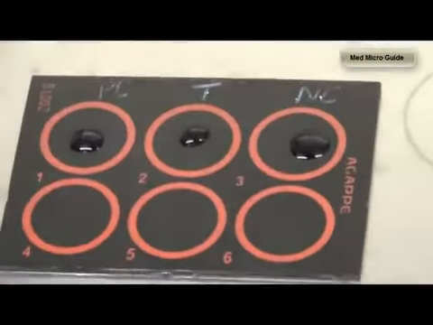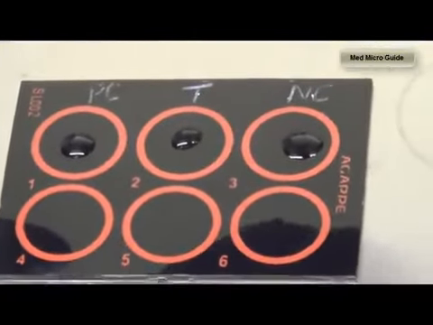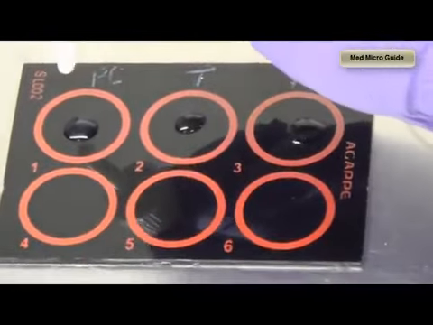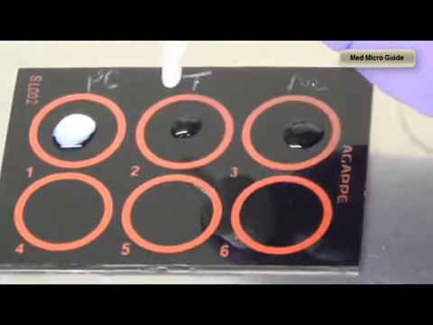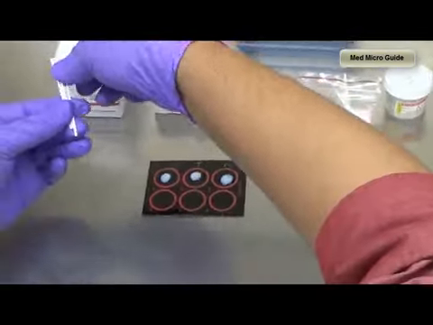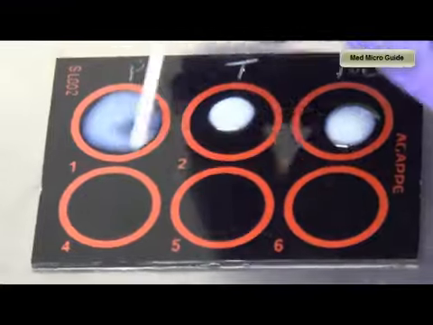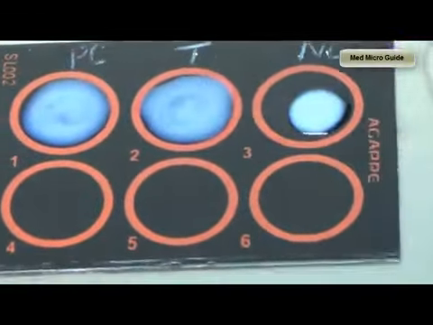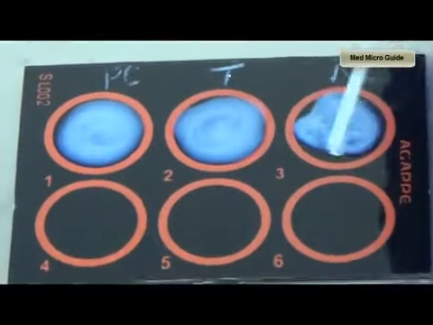Now we will add one drop of the ASO reagent to each of the circles. Once the reagent is added, we have to mix the reagents using a separate applicator stick for each sample.